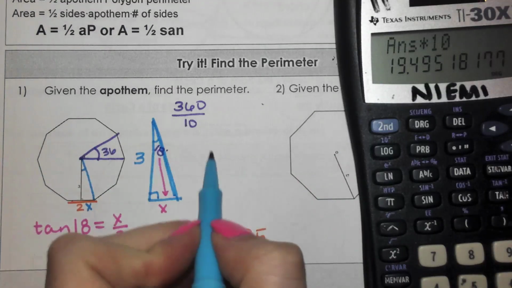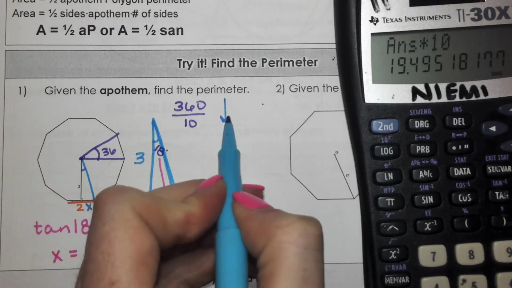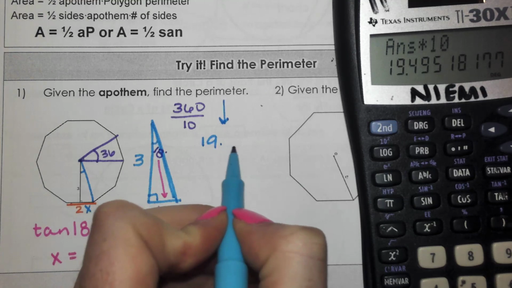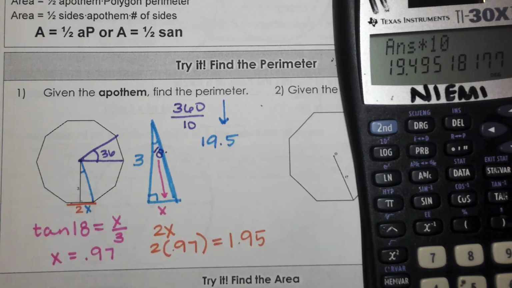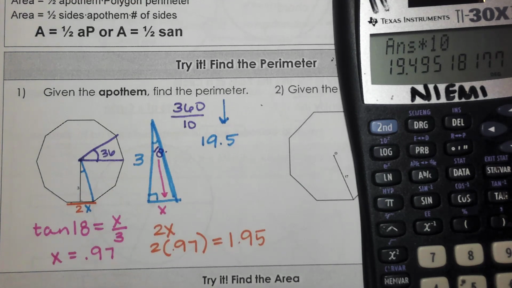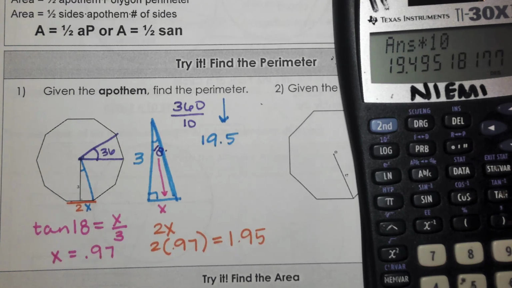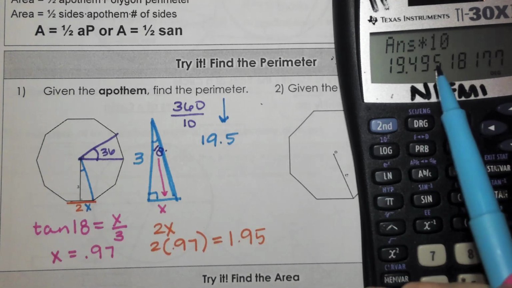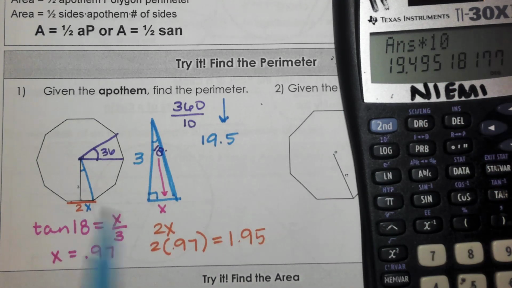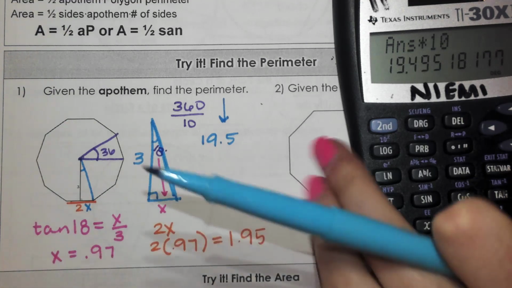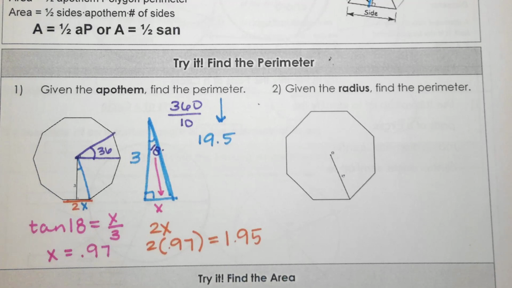All right, so this one had a perimeter of 19 point, I'll just round to 5. And since it's perimeter, we don't have a squared unit. It would just be the unit. So it's 19.5. We found one side length to be 1.95 and then multiplied it by 10. All right. Moving on now.